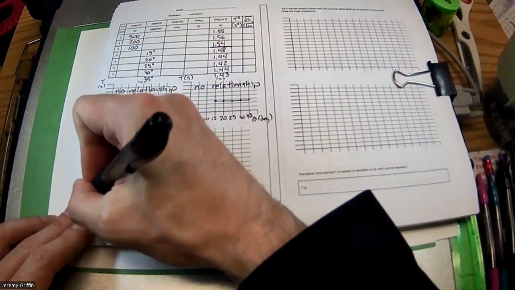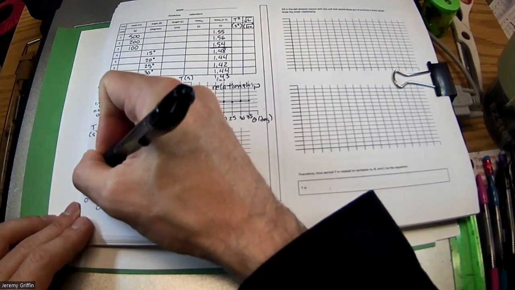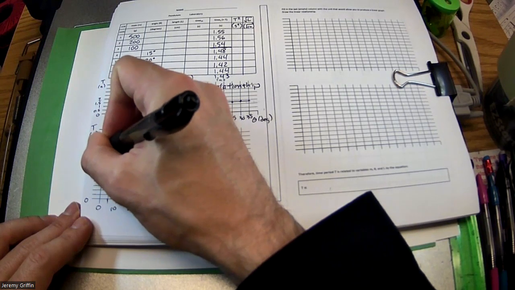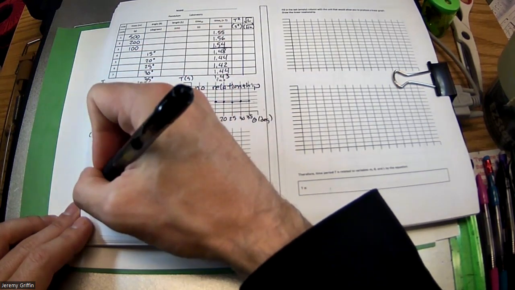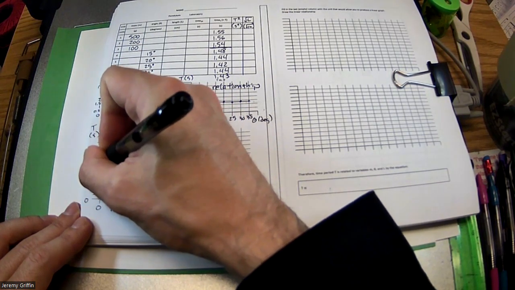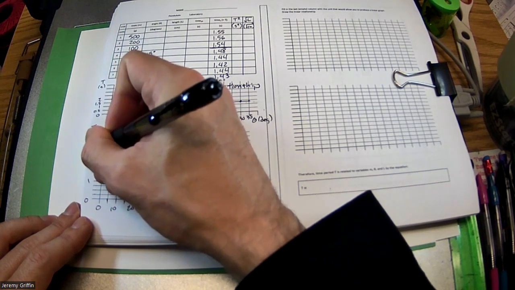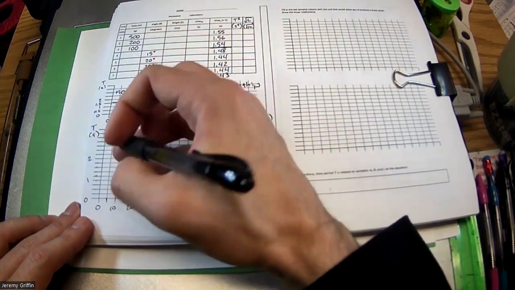And what was your longest time period? Our longest was 1.63. So let's go 0, 1, 2. Well, what did I just do? I don't know. Okay, this will work.